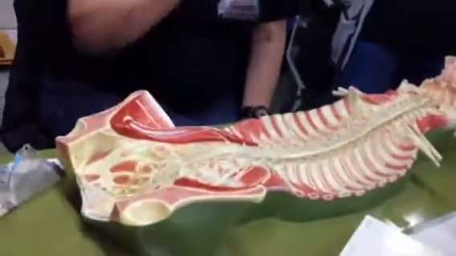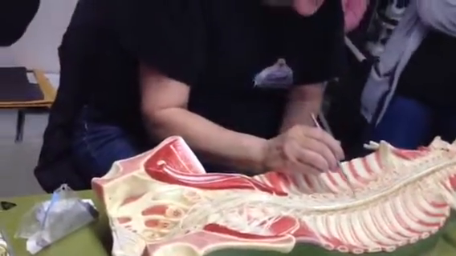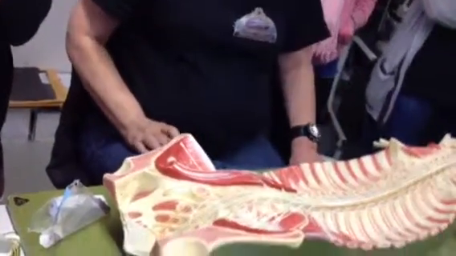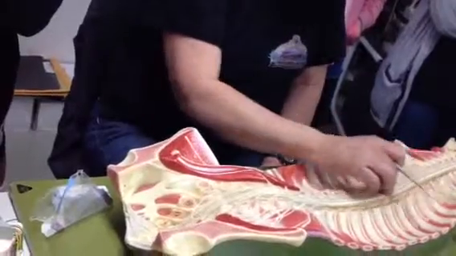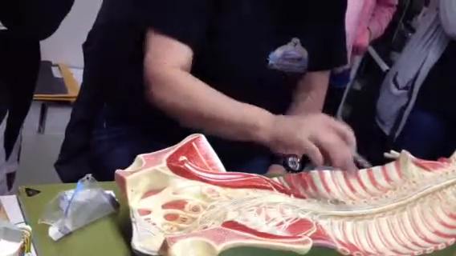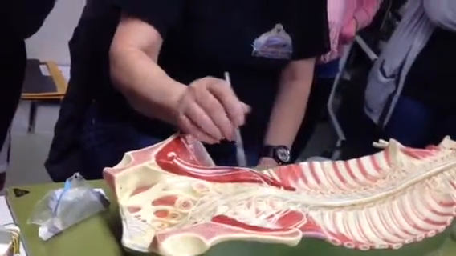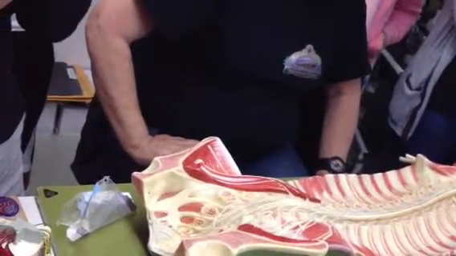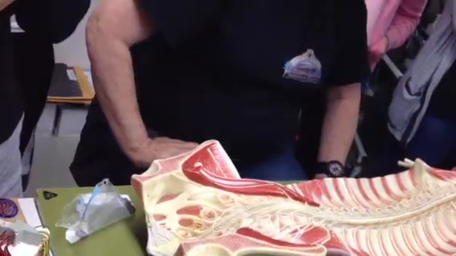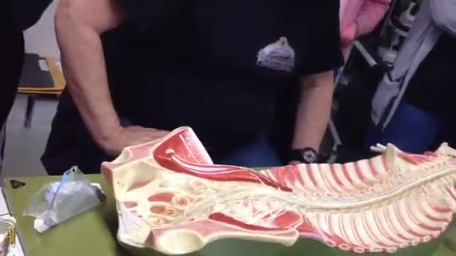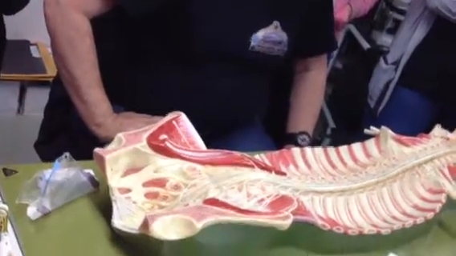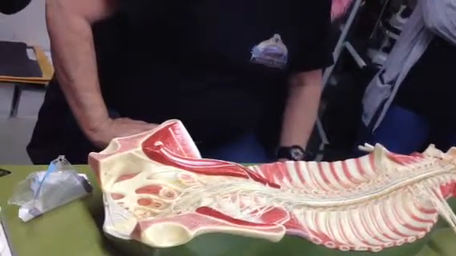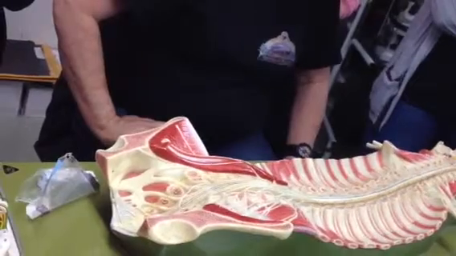Okay, and what are these little blue things that look like little triangles here? Denticulate ligaments, okay. So the pia mater is going to become the filum terminale. It's going to join with the dura mater to form what? I'll take a guess. The epineurium?